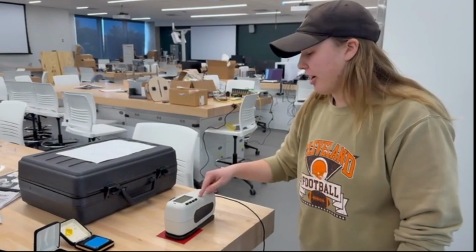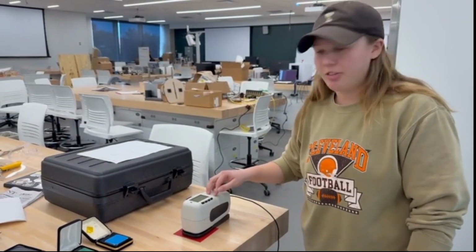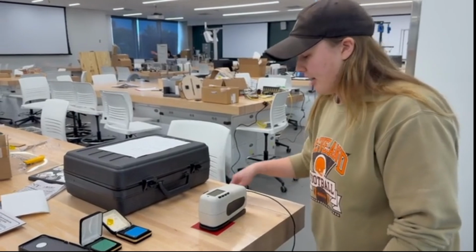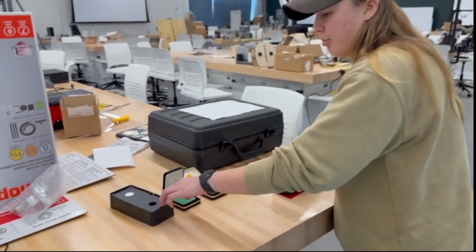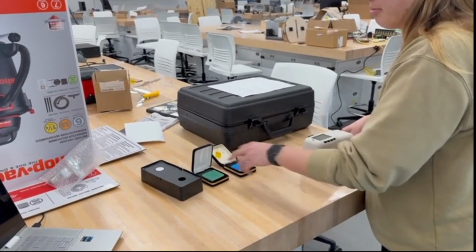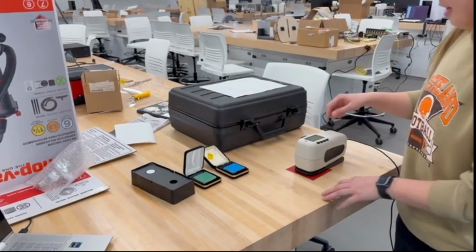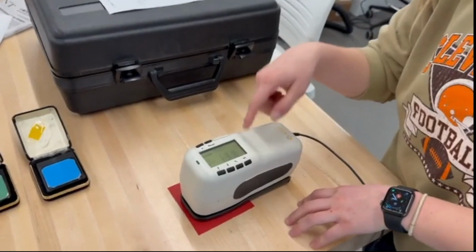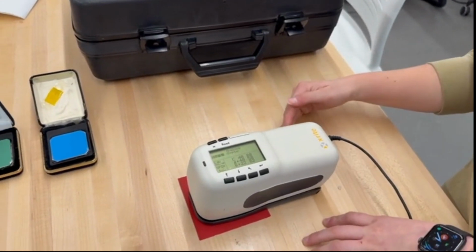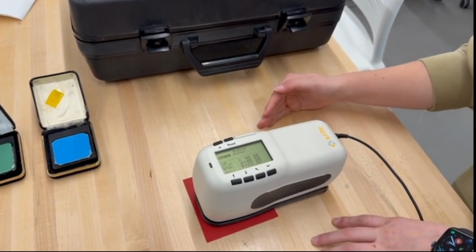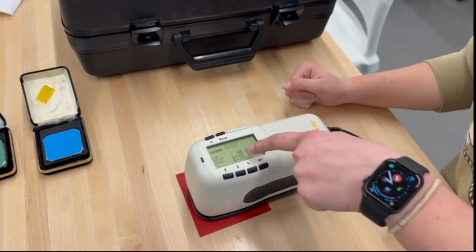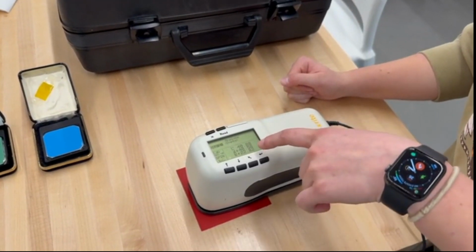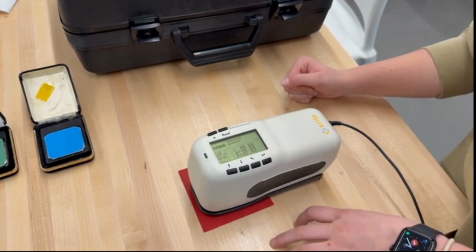This is our spectrophotometer from 2007, gifted to us by Dr. Steele. As you can see, we have these calibration resources, green, blue, and then a light and a dark. If you come over here, we are given our LAB values. L correlates to the lightness, so 0 is dark and 100 would be light. A is the red-green value, and then B is blue-yellow.